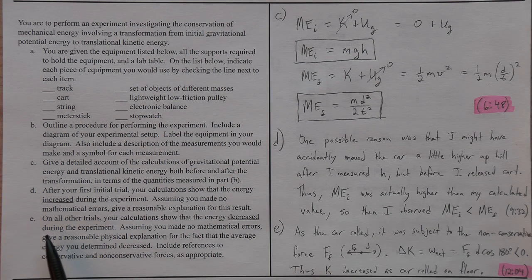And then part E. On all the trials, your calculations show the energy decreased during the experiment. Assuming you made no mathematical errors, give a reasonable physical explanation for the fact that the average energy you determined decreased. Include references to conservative and non-conservative forces as appropriate.